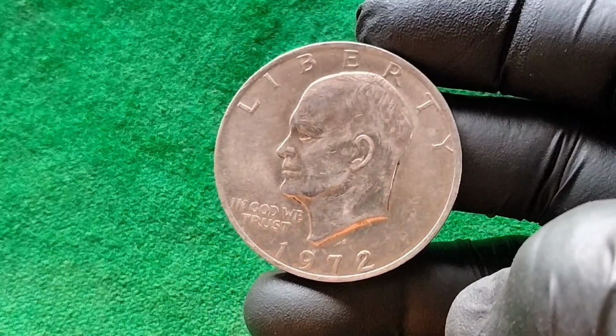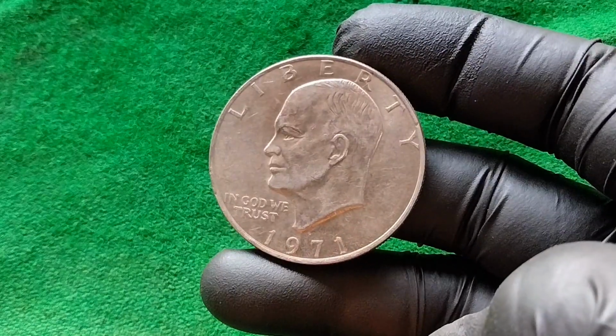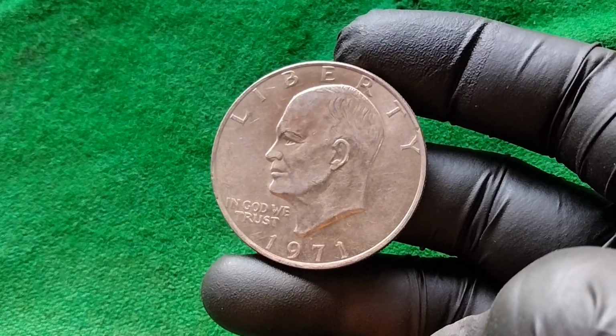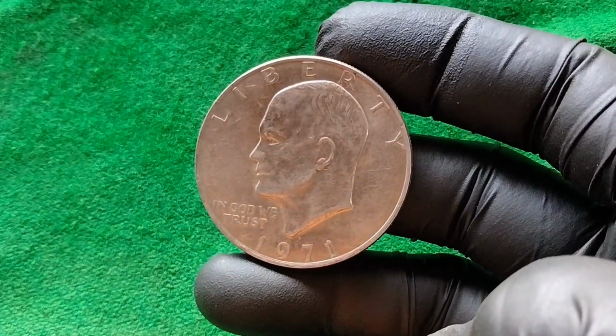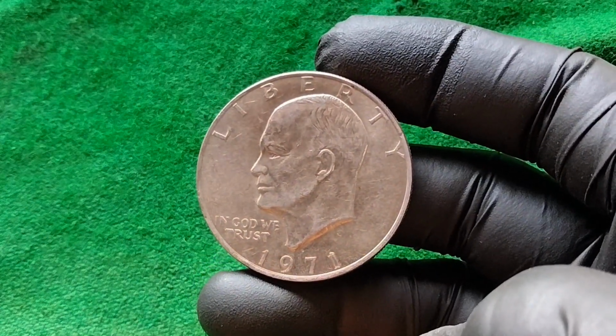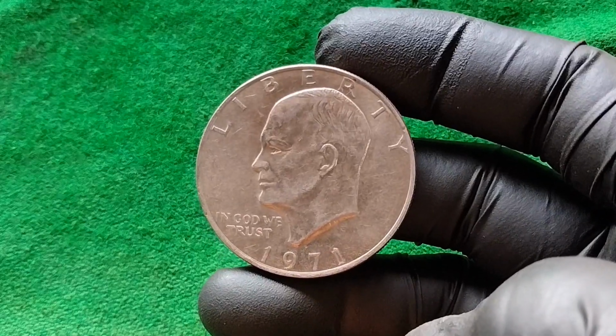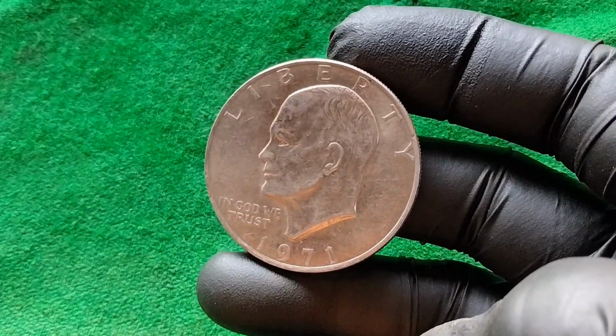Next, top 4. The United States of America $1 1971, no mint mark, Liberty, is the very first issue of the famous Eisenhower dollar series, a historic American coin introduced after more than 3 decades without a circulating silver dollar.